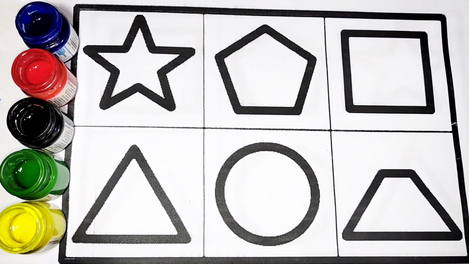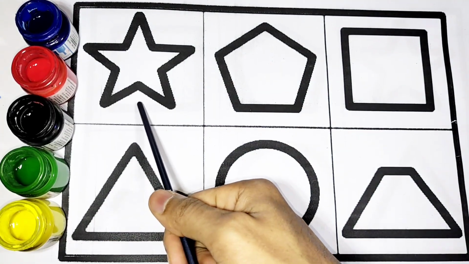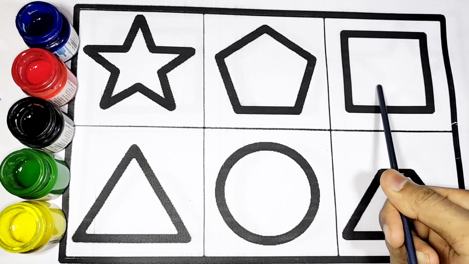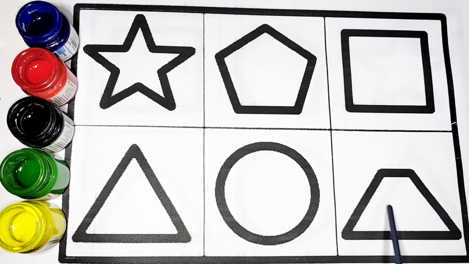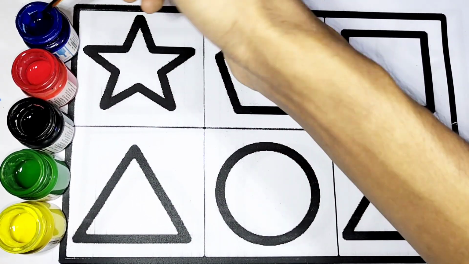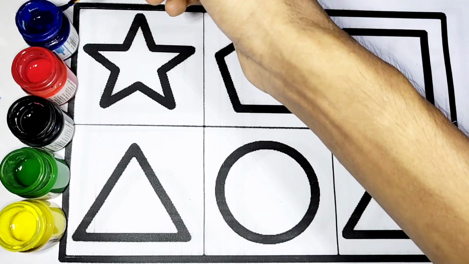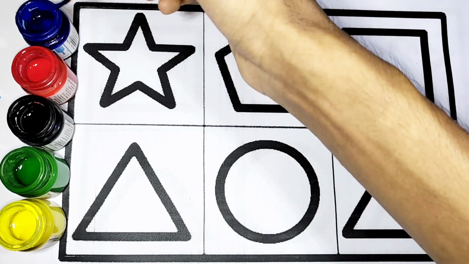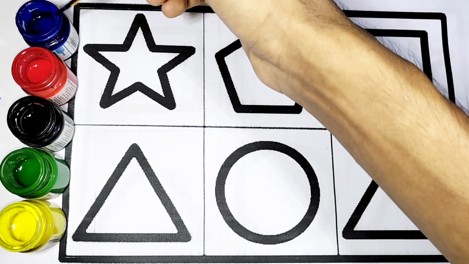Today we draw and color 2D shapes. First we are coloring the shape of star, and the next one is pentagon, square, triangle, circle and the last one is trapezoid. Kids, now we are mixing and using the color of blue. First we are coloring the shape of star and now we are mixing and using the color of blue.